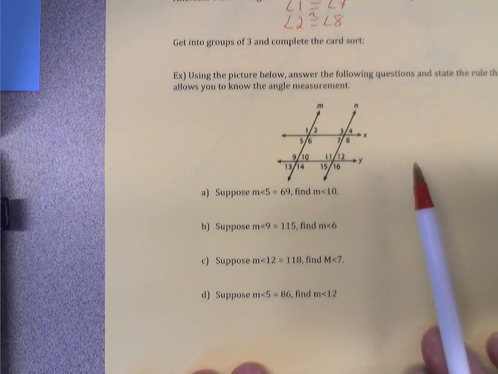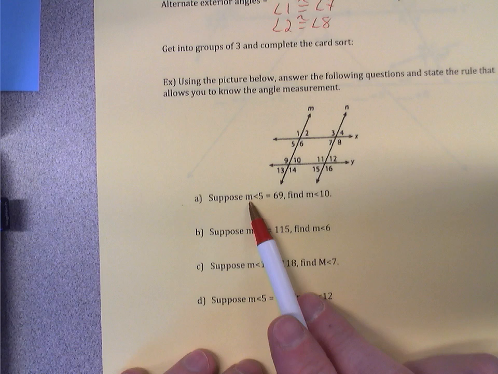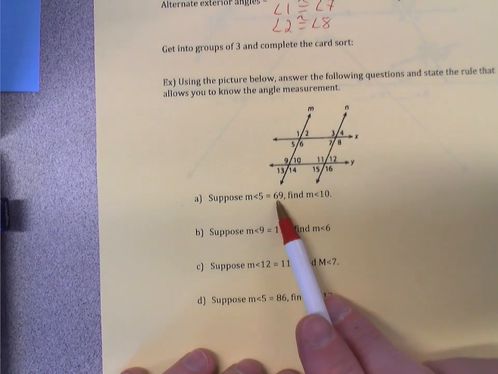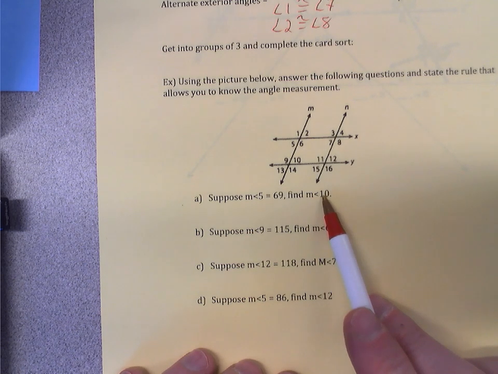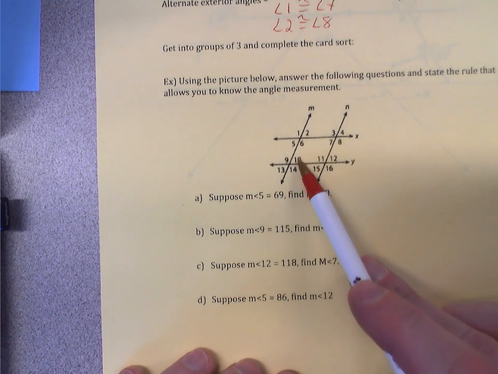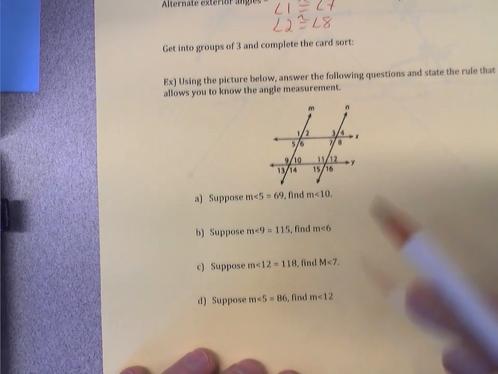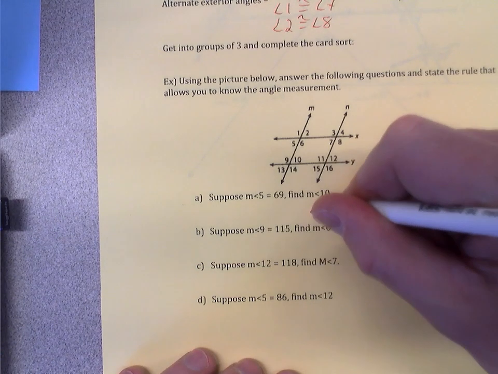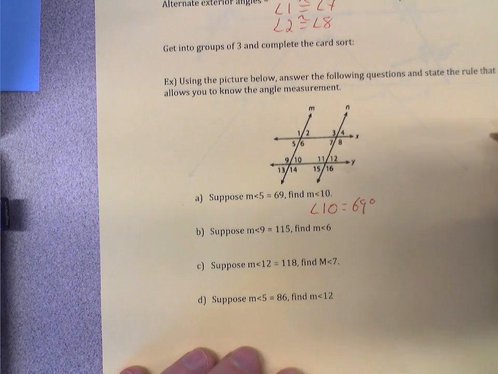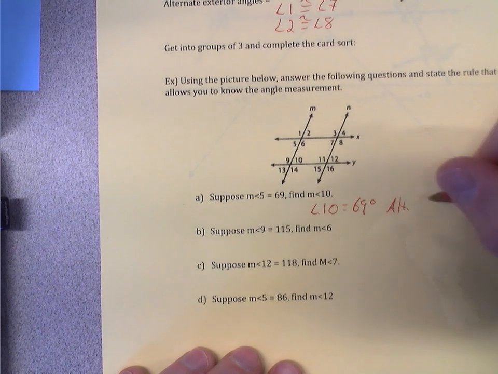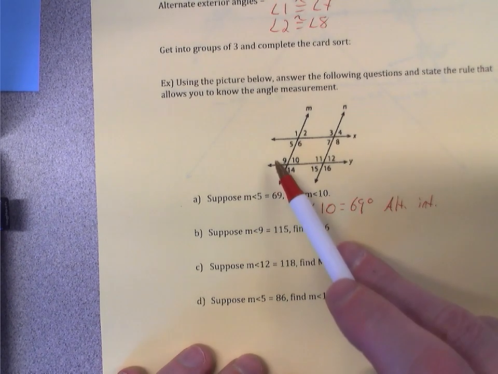All right, now that you've come back, we can do this really quick. Suppose the measure of angle 5 is 69 degrees. We want to find the angle measurement of angle 10. So this is angle 5, angle 10. Based on alternate interior angles that we did earlier, angle 10 is going to have the same measurement. So angle 10 is also going to equal 69 degrees. And we know that because of the rule of alternate interior angles when we're dealing with parallel lines and transversals.